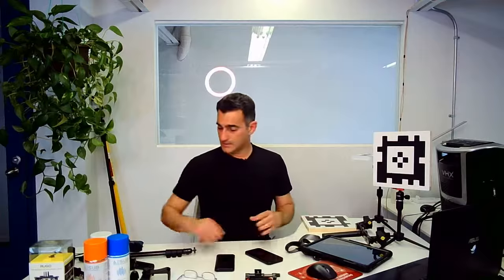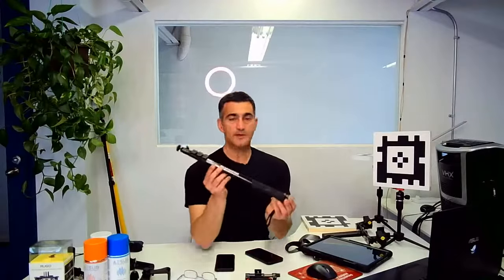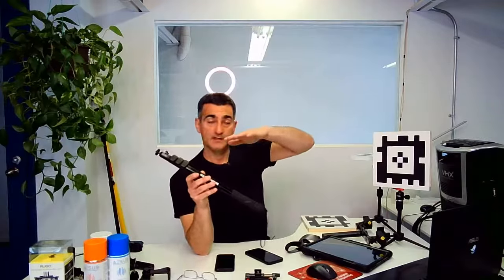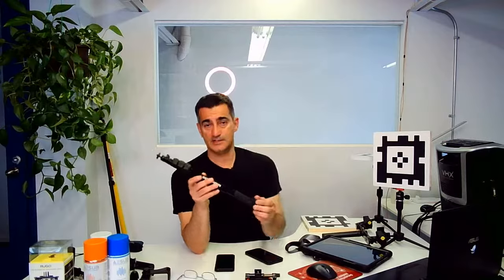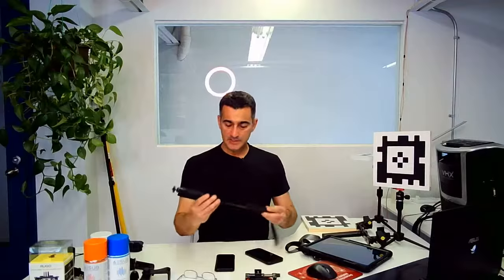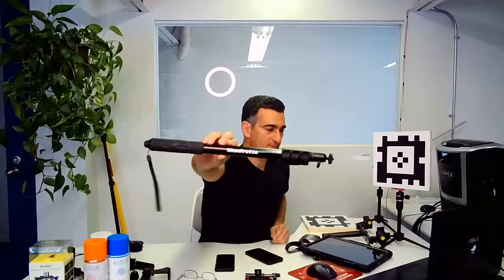We talked about the cases. Let's talk about monopods. Monopods are really important, especially if you want to get the roof of cars or trucks and things like that. If you're doing a tractor trailer or something like that, you need to get above. In order to do that, you need something. You can use a number of different things. This one here is one that I got recently. I'm very happy with this one.